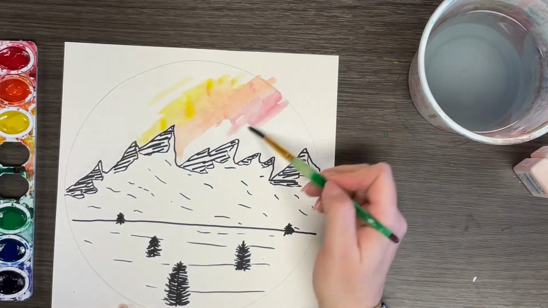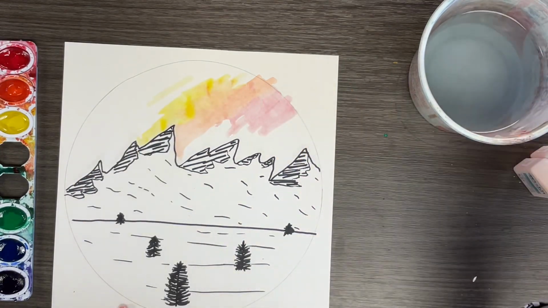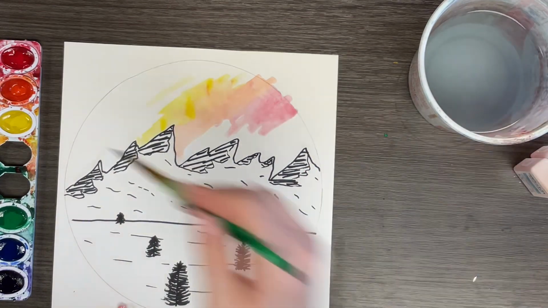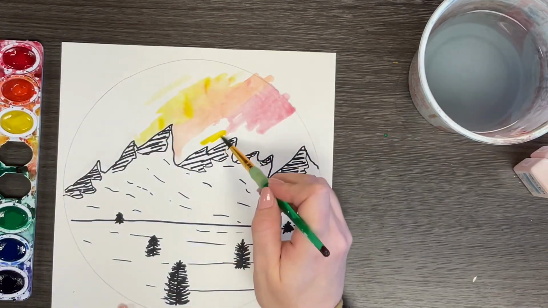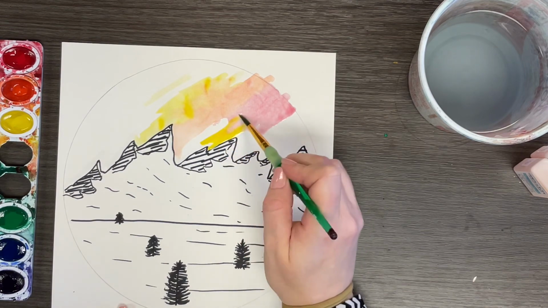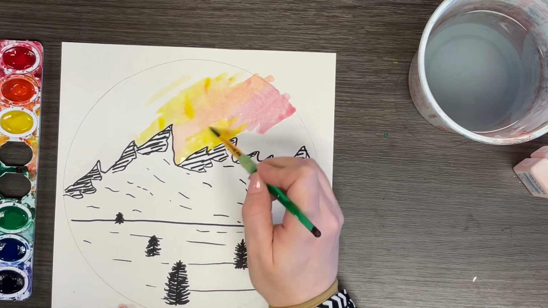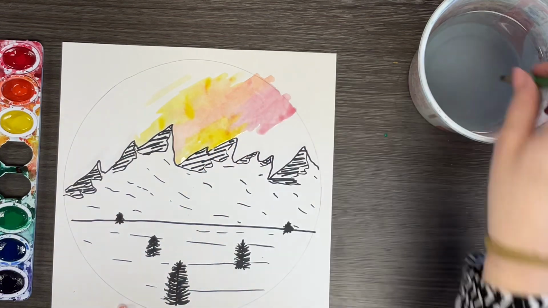And then to make a color lighter, you are always going to add more water. And to make it darker in color with watercolor, you are going to use less water. So keep that in mind. It's always good to have some lights and darks within your color for some added variety in your artwork.